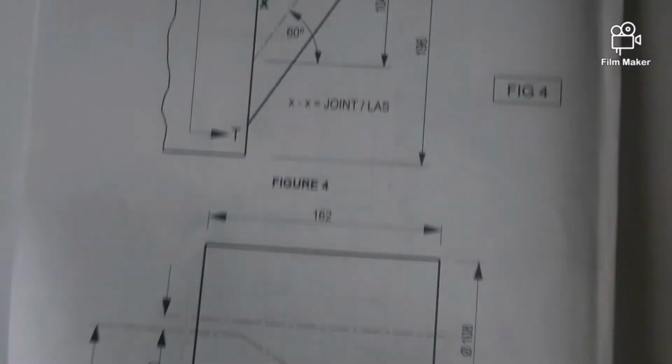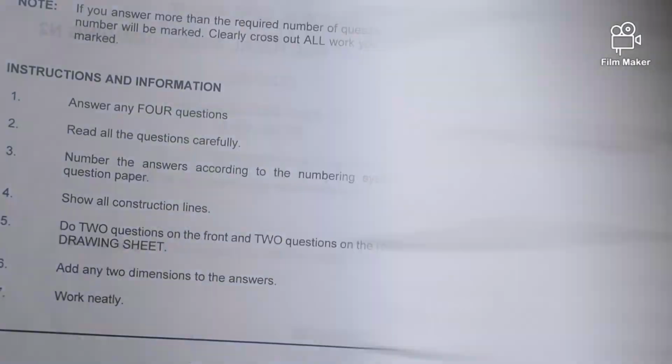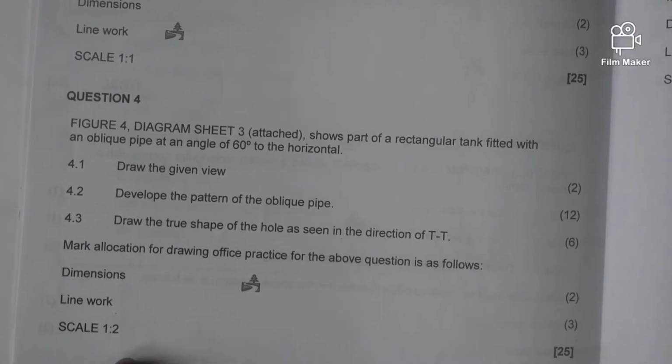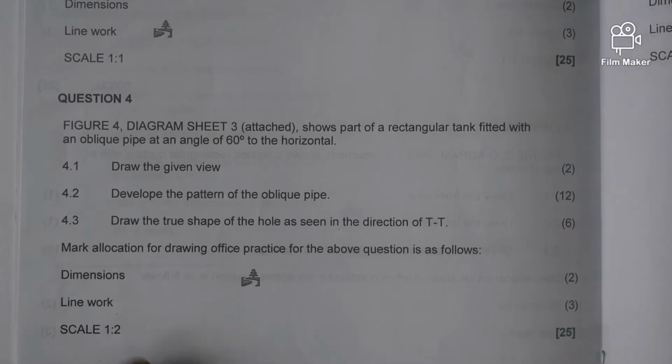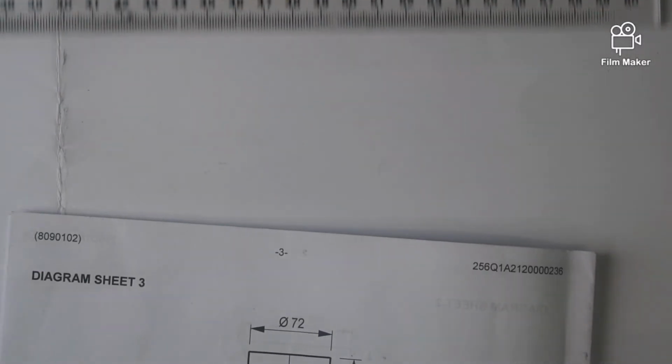Alright, so then let's start. We are using what scale? Scale of 1:2. It's a reduction scale, 1:2. So let's start. I'll decide to start here, just right next to this one that we just finished.